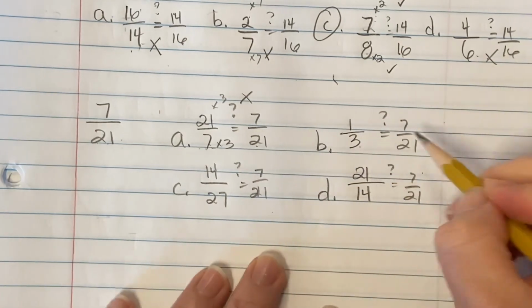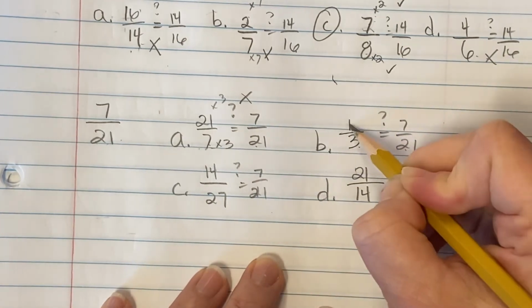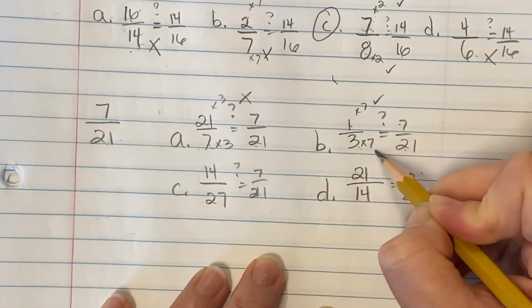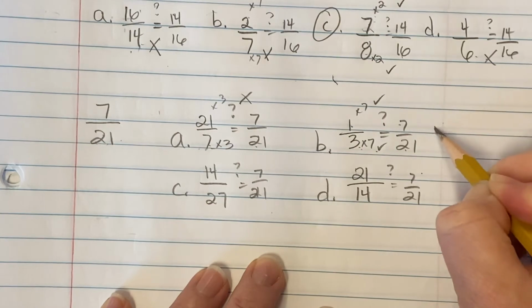Okay, let's try this one. 3 times what can give me 21? If I'm not sure, I can say 1 times 7 gives me 7, yes. And 3 times 7, oh, that gives me 21, yes. So that might be my answer, but let me check.